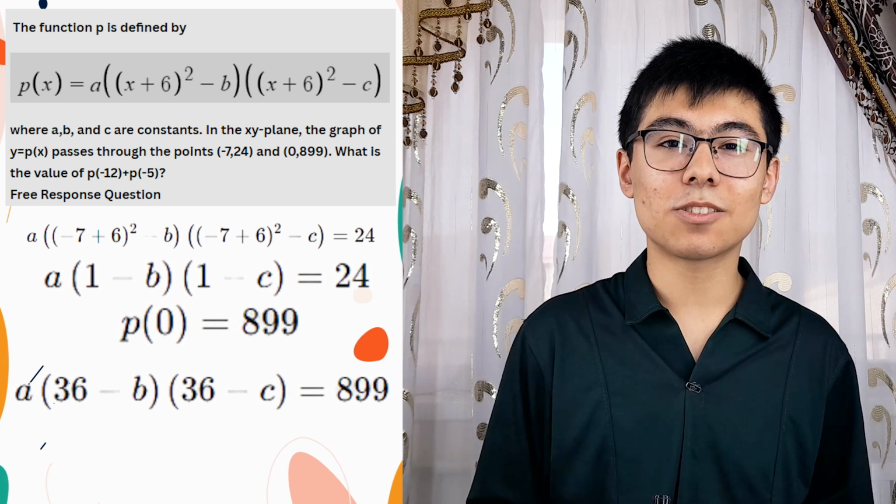Let's get started with the first one. This one stumped a lot of students, and it's all about functions and constants. Now, it's given that the function passes through 2 specific points, (-7, 24) and (0, 899). And here's where it gets really interesting. We need to figure out the values of p(-12) and p(-5).